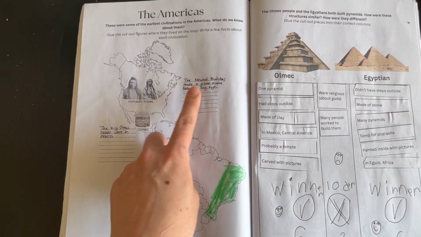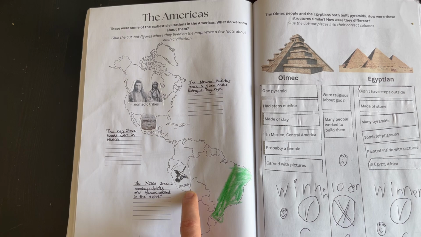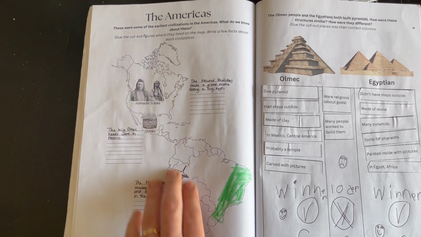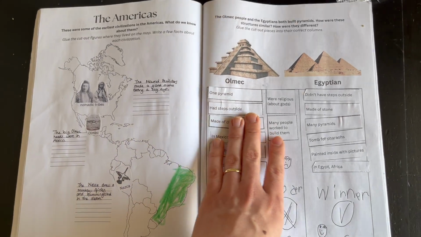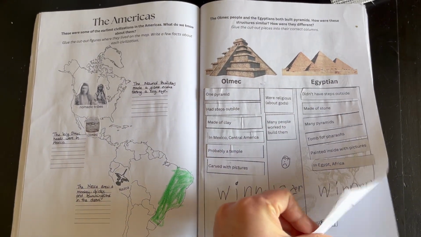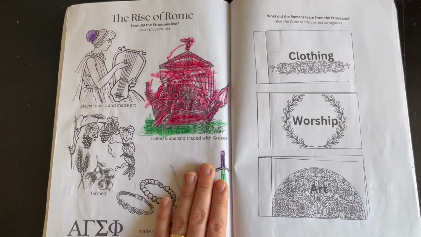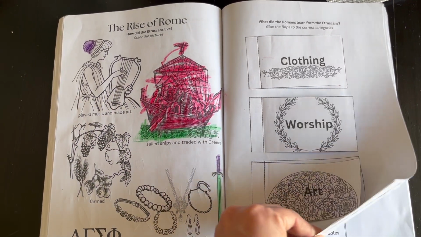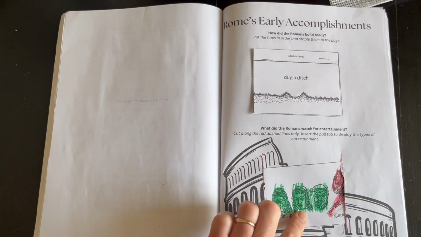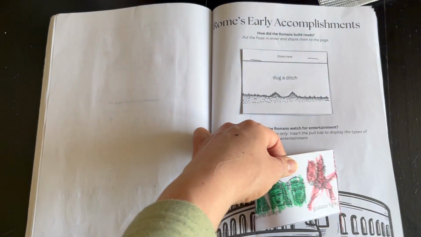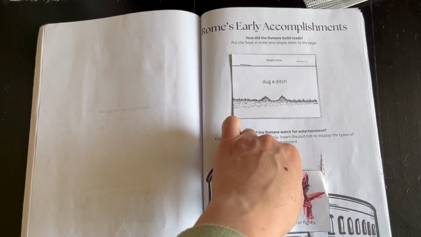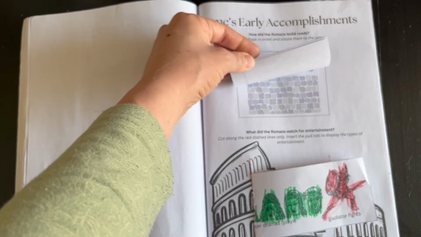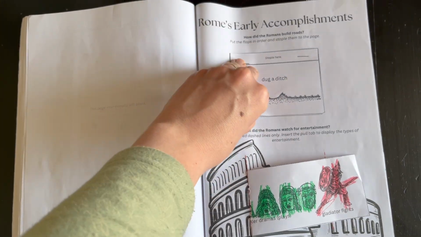Okay, the Americas, we have a little bit of dictation here, but mostly we're just finding where these civilizations that we studied belong on the map, comparing and contrasting Olmec pyramid and Egyptian pyramid, the Etruscans, and how they affected the Romans, what we could see inside of a Colosseum or arena for entertainment. Just pull this through, how the Roman roads were built. So starting here, digging a ditch.